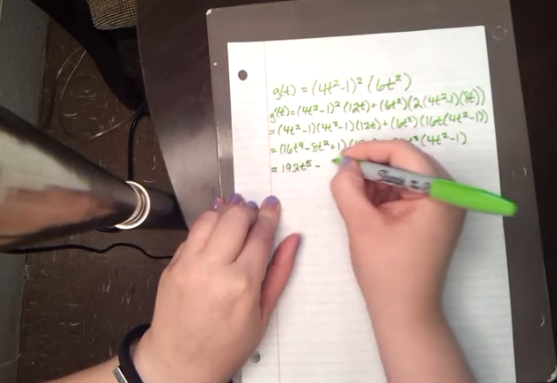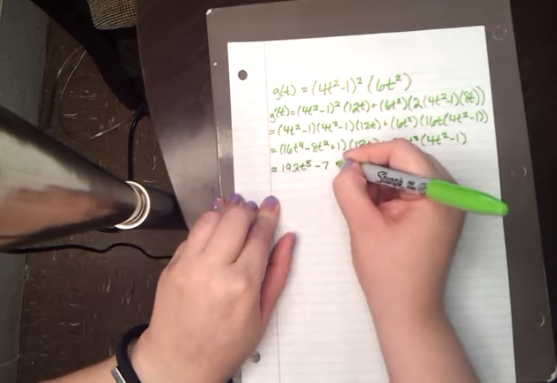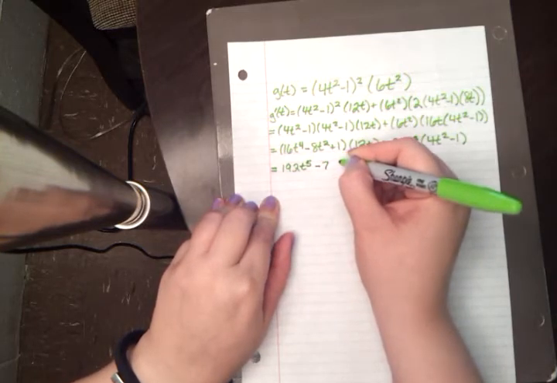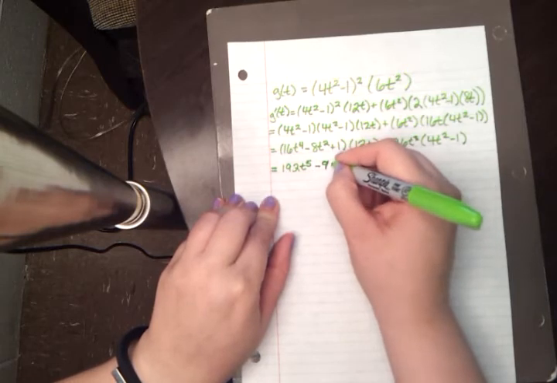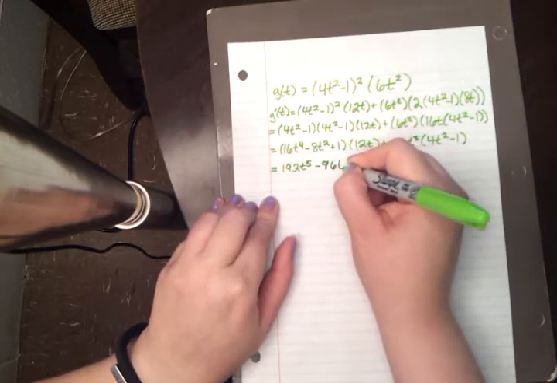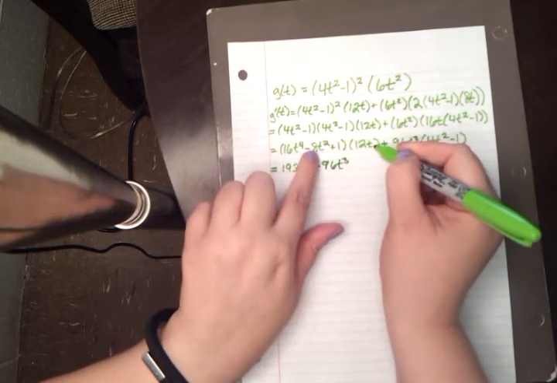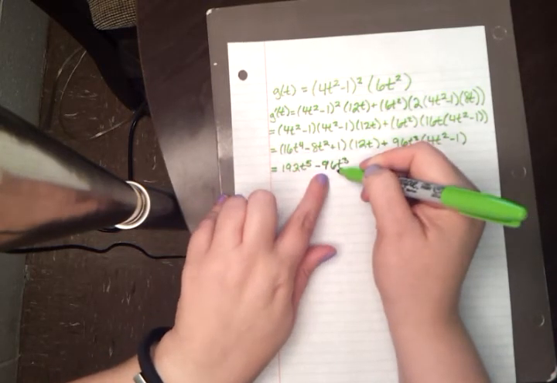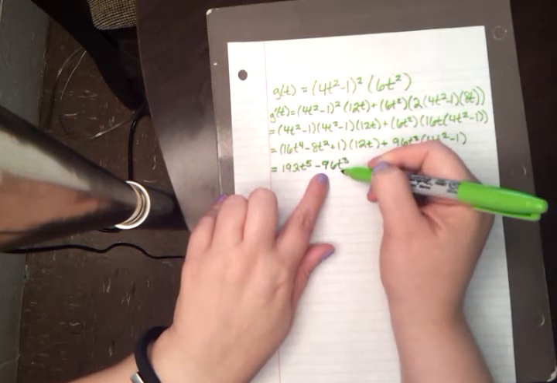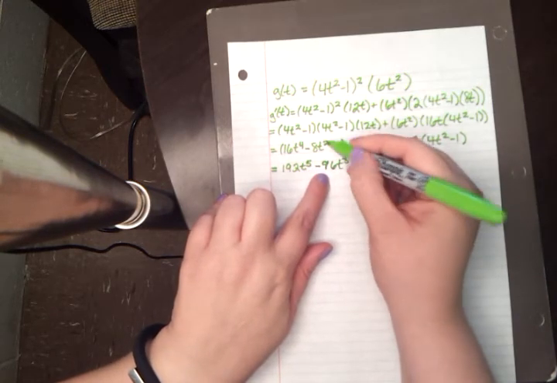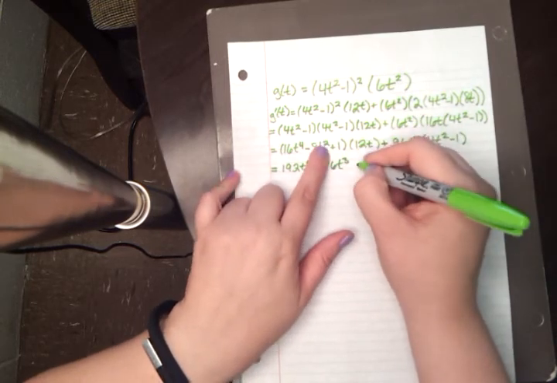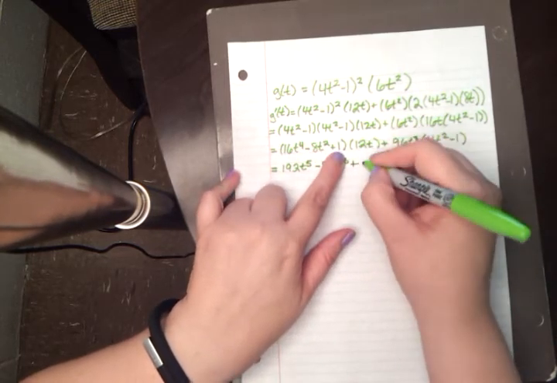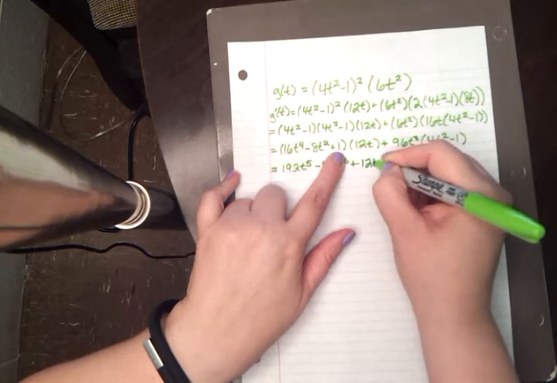That's going to give me negative 96t cubed. Okay, so 12 times negative 8 is, last time I checked, negative 96, and then the t squared times the t is t cubed, and then plus, we'll multiply these together. That gives us 12t.